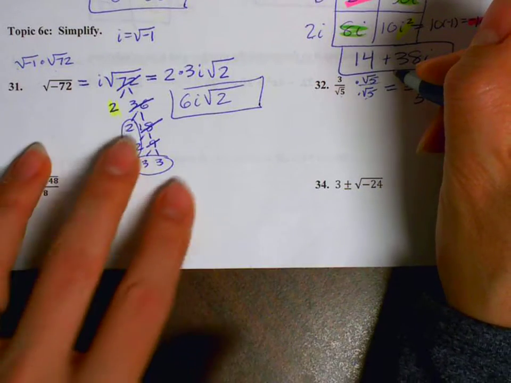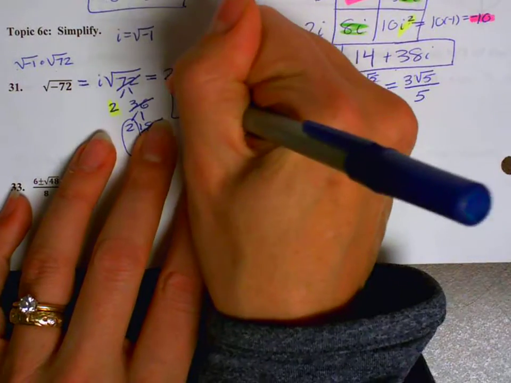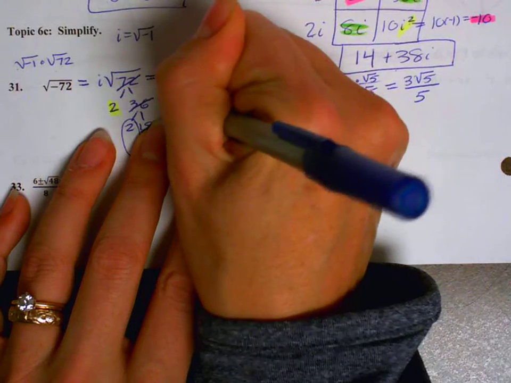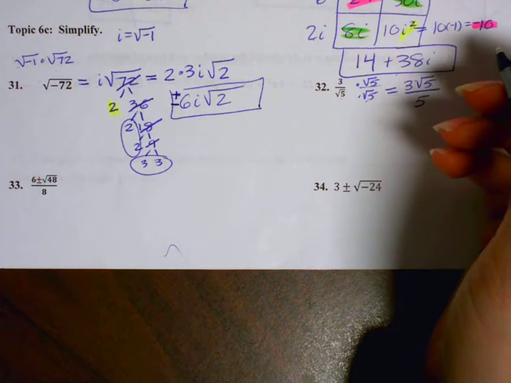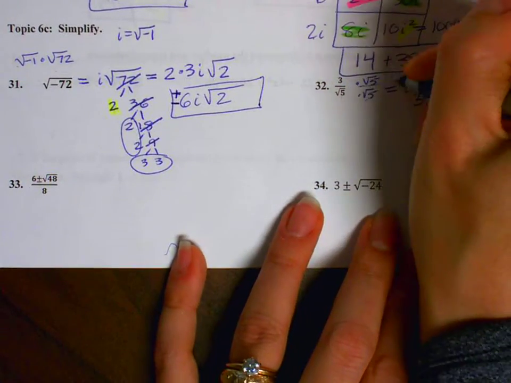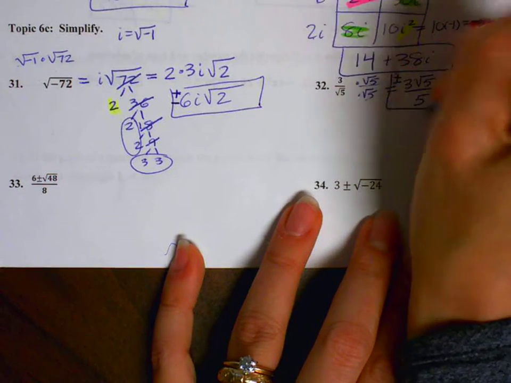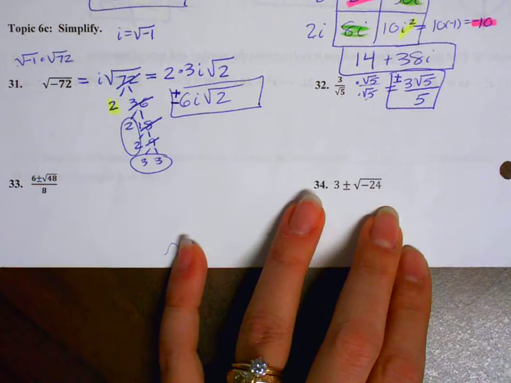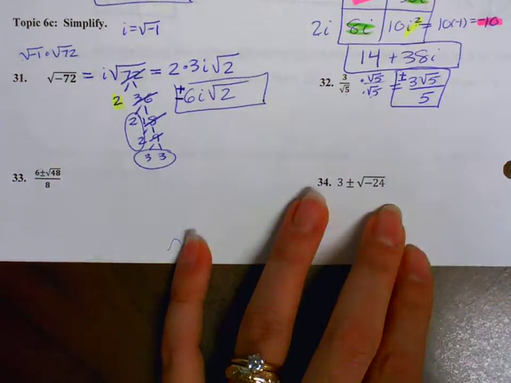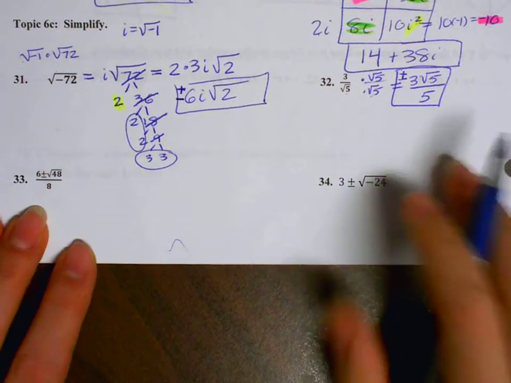Oh, and you know what I forgot to do? I forgot my pluses or minuses. So I need a plus or minus on number 31, and then plus or minus. I'm going to write your pluses and minuses before you start so you don't forget them, because they are really easy to forget. All right, number 33.